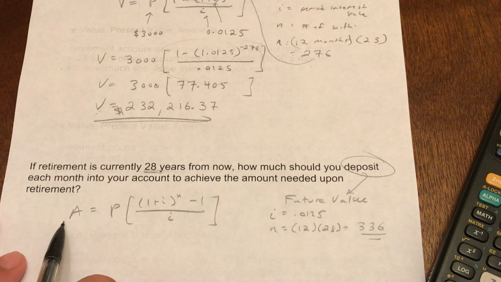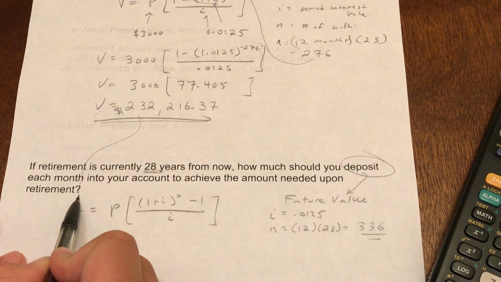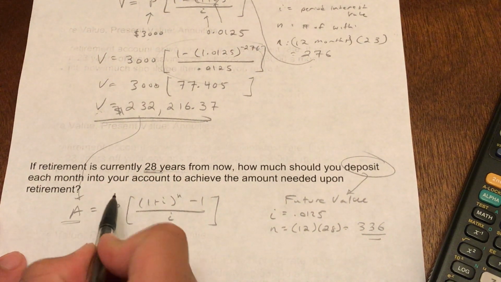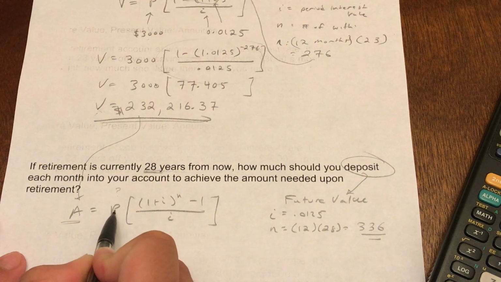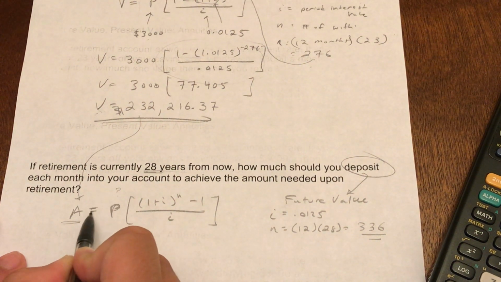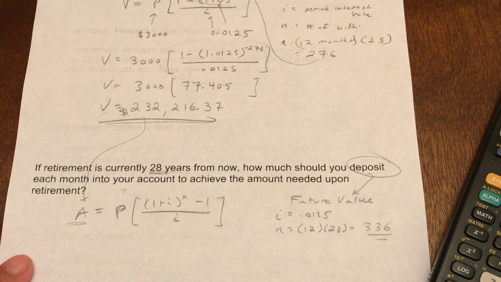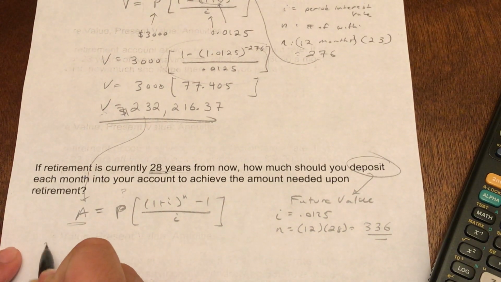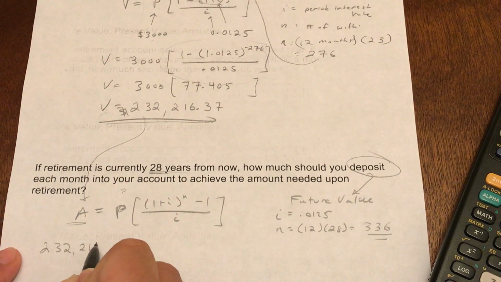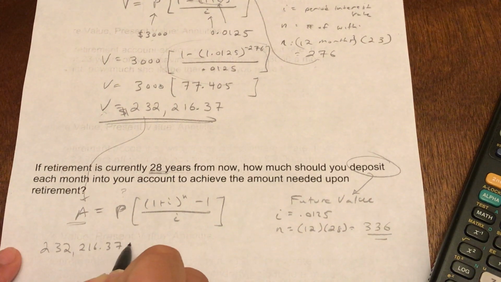The amount that we want to accumulate is going to be the answer from the last problem. And the question is, what is the deposit size? So P in the future value problems is the deposit size. Let's go ahead and plug these numbers in. We got 232,216.37.